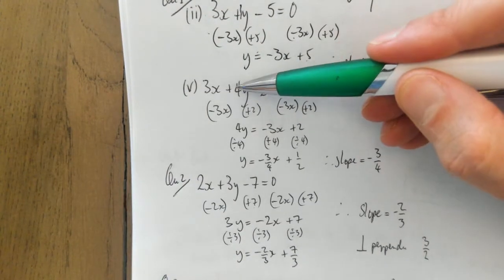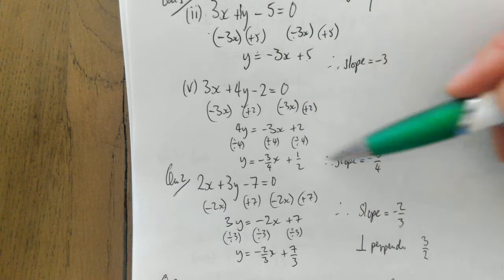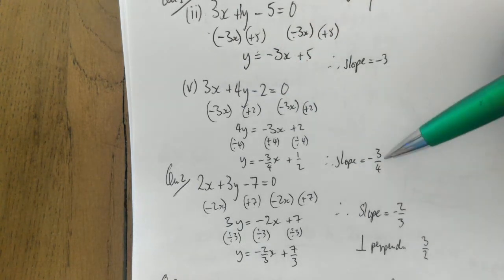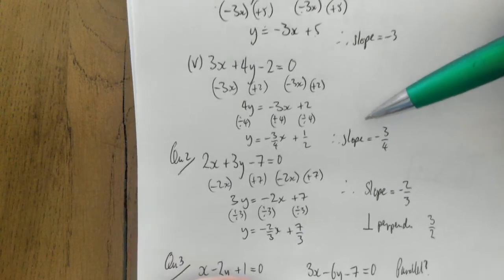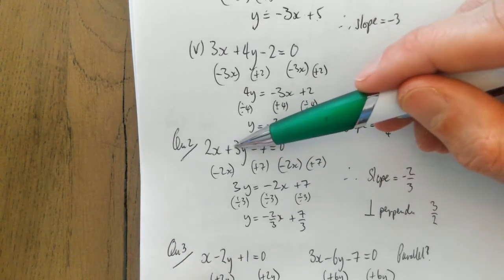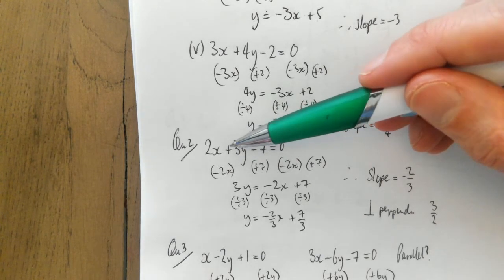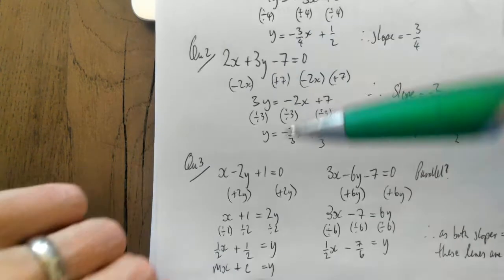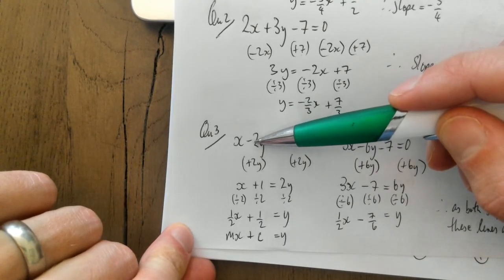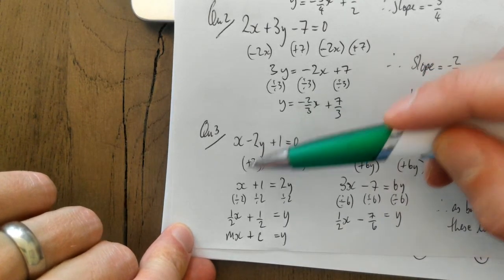X coordinate, y coordinate. So for this one we rearranged it, we've got the slope to be minus 3/4. 3 over 4, change the sign, minus 3/4. This one we found the slope to be minus 2/3. 2 over 3, change the sign, minus 2/3. Okay. This one we've got the slope to be a half. 1 over minus 2 is minus half, change the sign is a half.